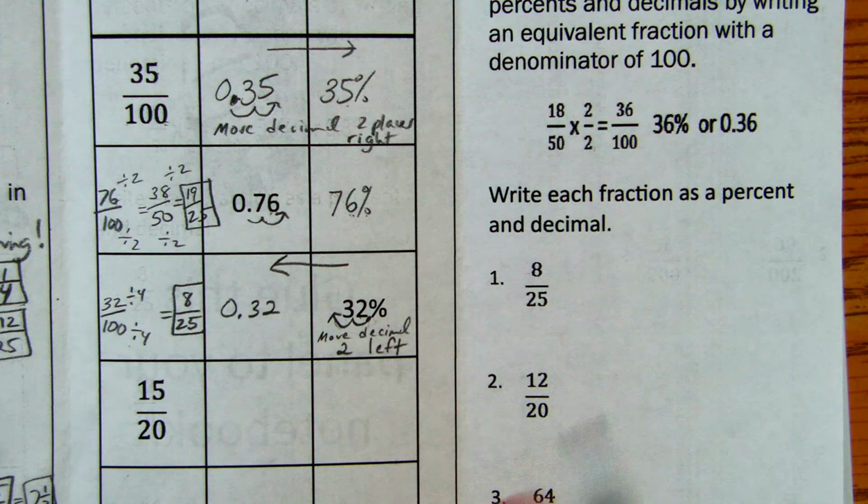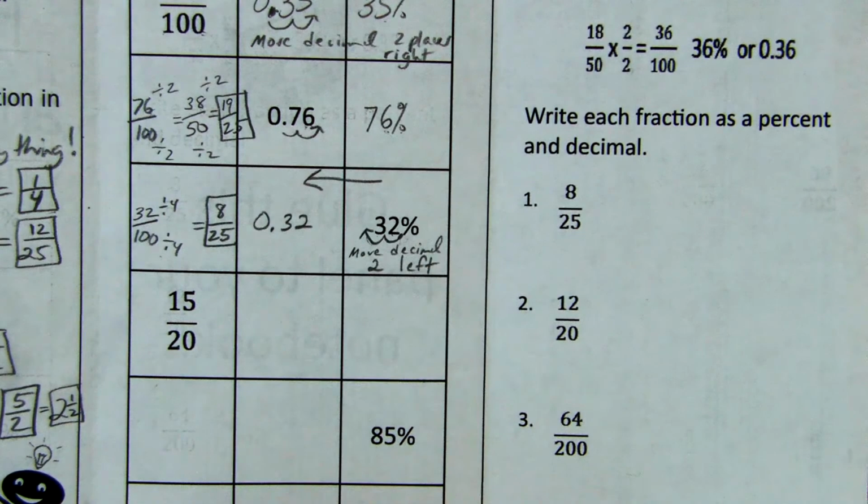These are going to seem like, well, yeah, I don't even need to know this. We're going to get into some decimals that have decimals in the percent and some different things. So we're just kind of getting ready for that.